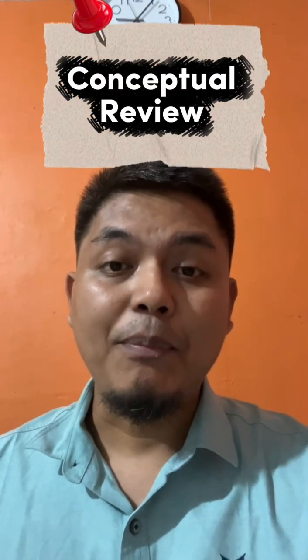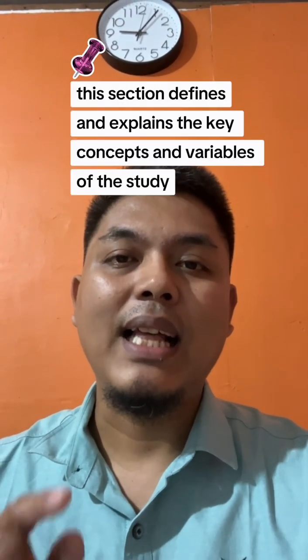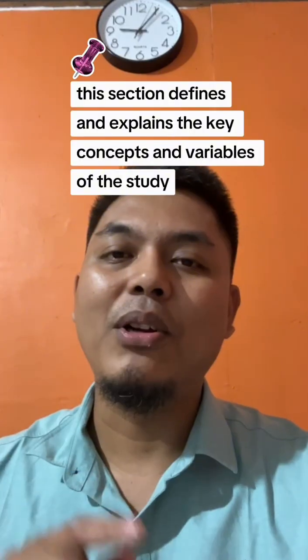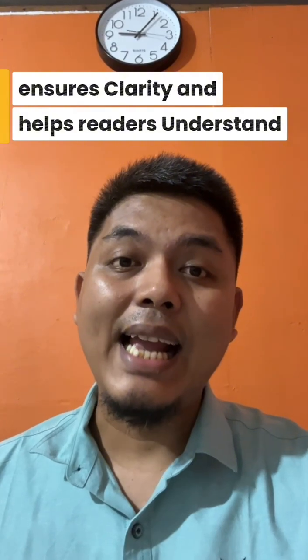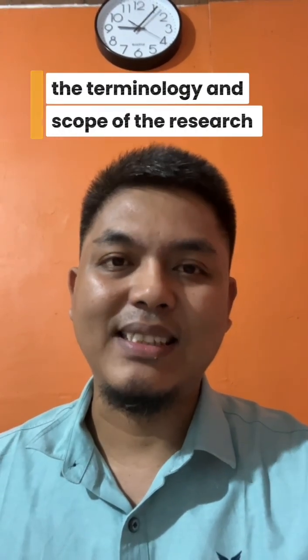Second, conceptual review, also called the conceptual framework. This section defines and explains the key concepts and variables of the study. It may include historical perspective, definitions, types, and factors influencing the variables. The conceptual review ensures clarity and helps readers understand the terminology and scope of the research.